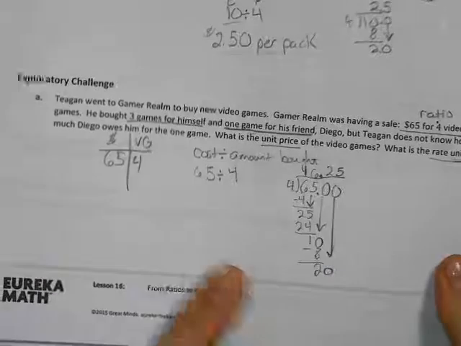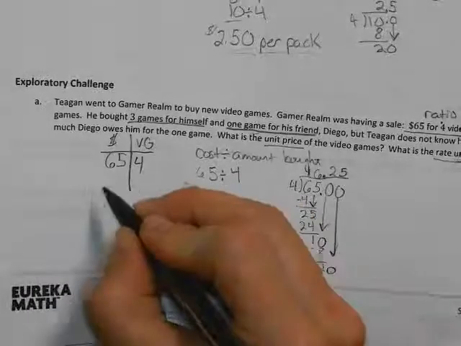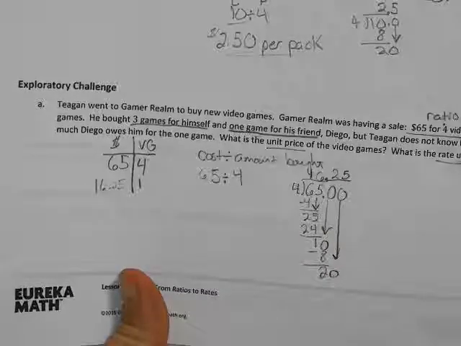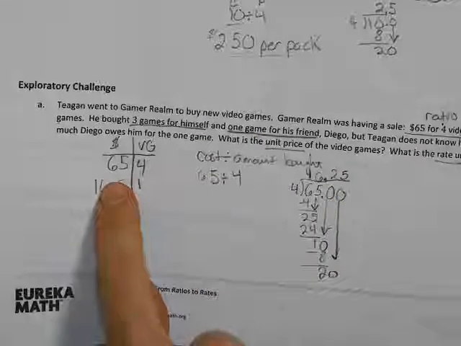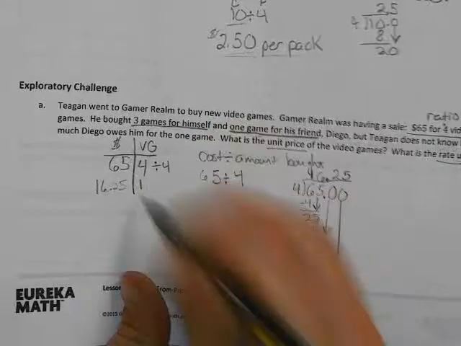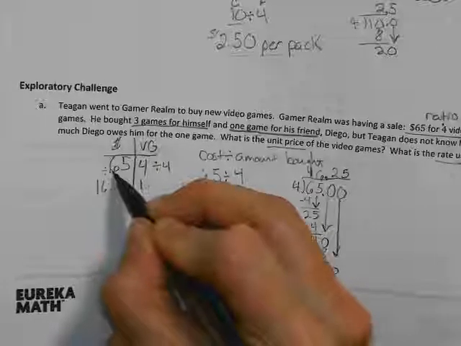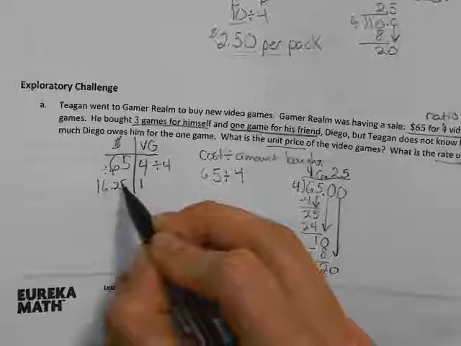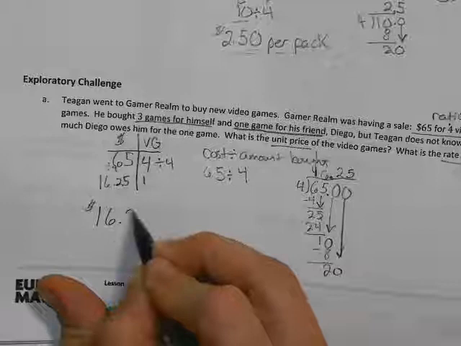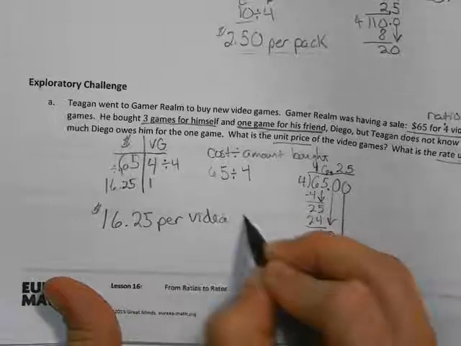Lucky for us, it is money, and so that actually makes a lot of sense. And so our unit rate, our unit price, would be $16.25 for 1 video game. Because looking at it as a ratio table rather than the value, you could actually see that you took 4 divided by 4, which gave me 1, and then 65 divided by 4, which gave me my 16.25. And the way that we state that is $16.25 per video game.